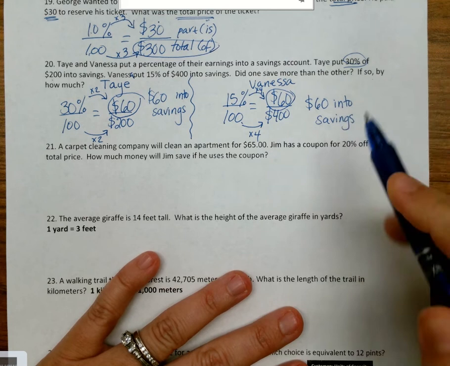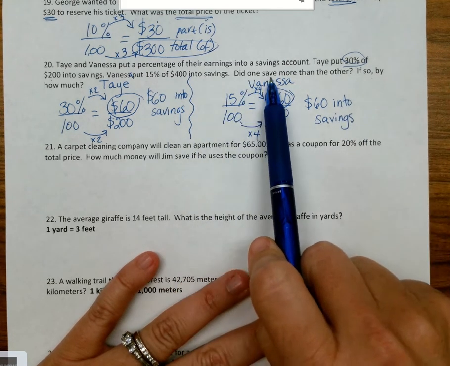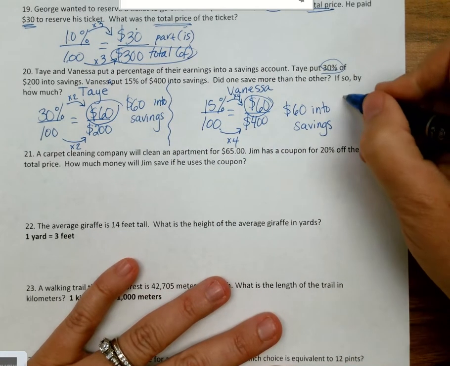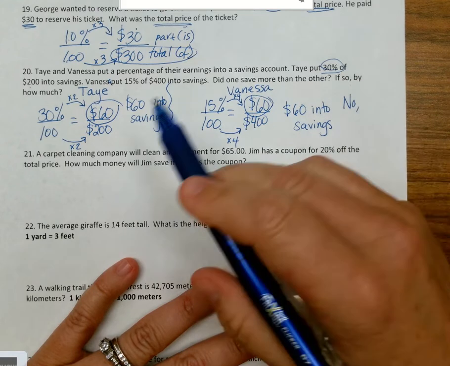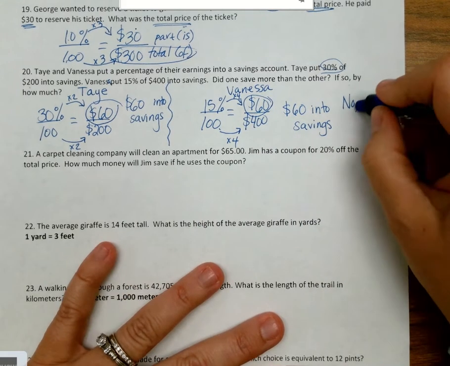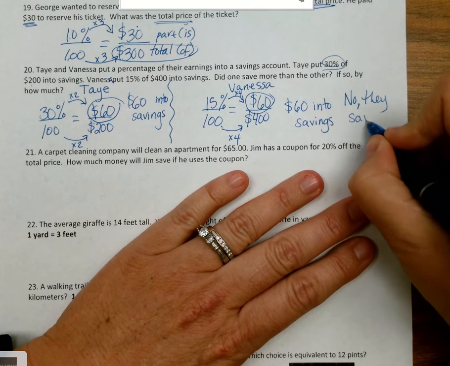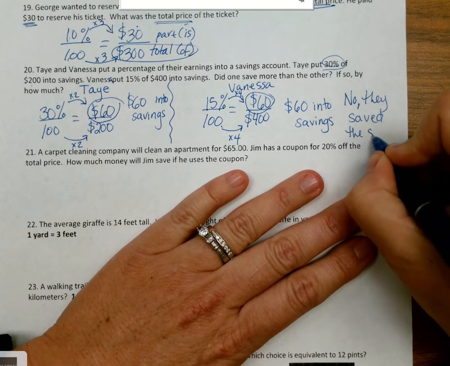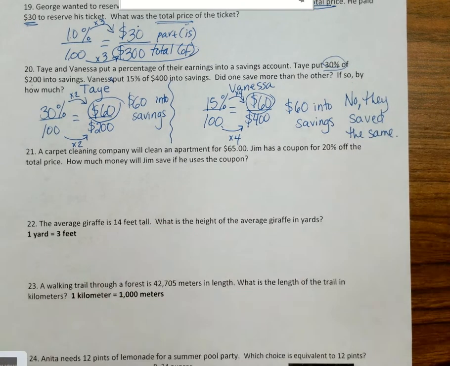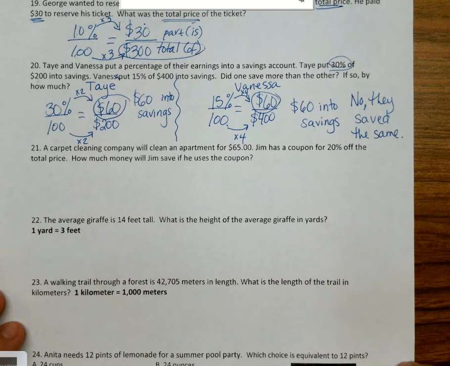Now I go back to my questions. It says, did one save more than the other? No. If so, by how much? I'm going to say no, they saved the same. There we go. Both of them saved $60.